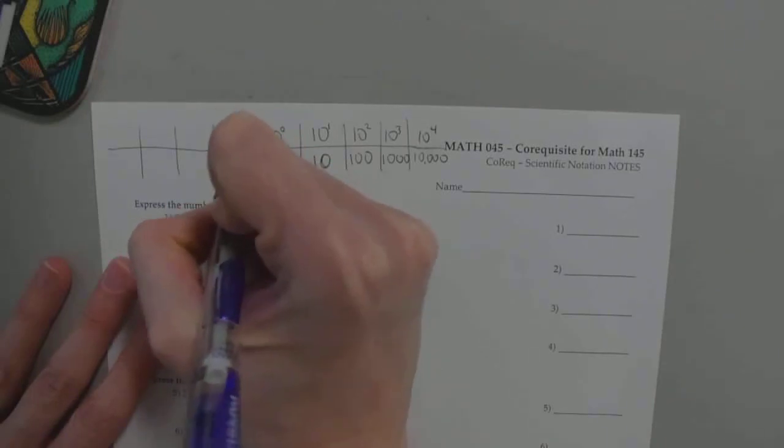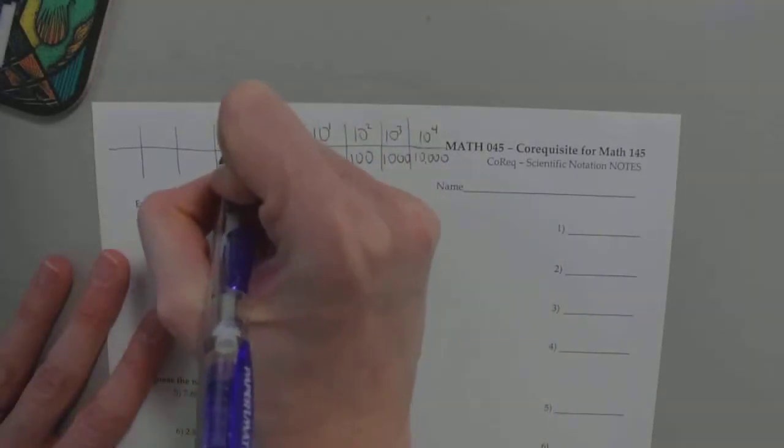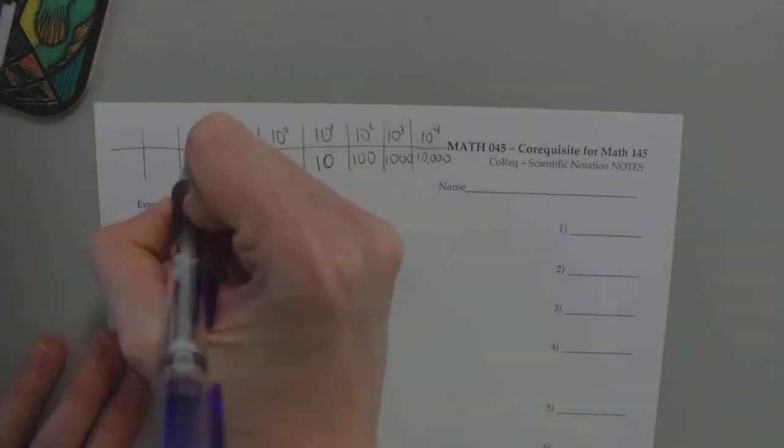Then, if we want to do a tenth, this is something kind of interesting that we don't realize: negative exponents mean a fraction. So a tenth is 10 to the negative first power, meaning you take 10 to the first, which is 10, but then you put it in the denominator, so 1/10.